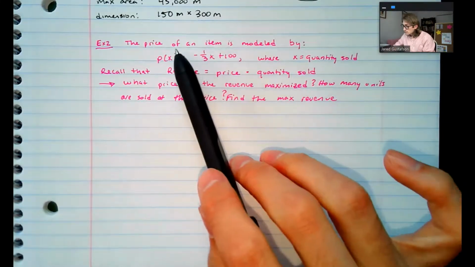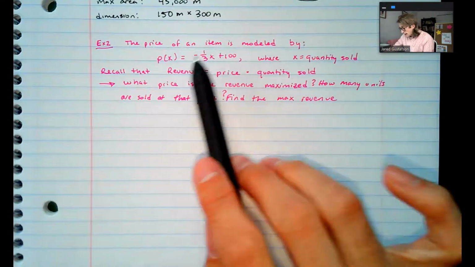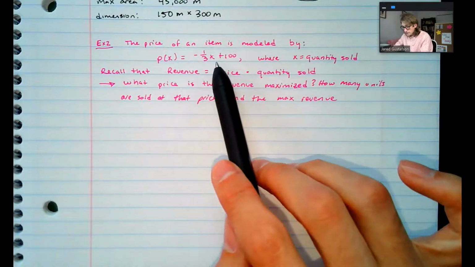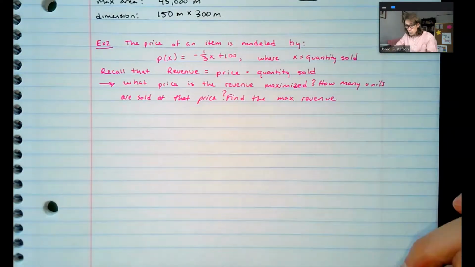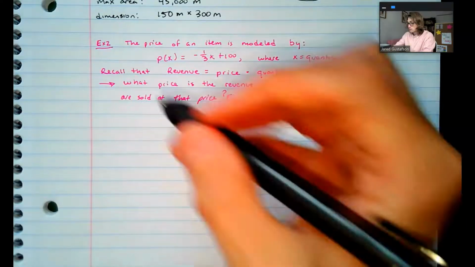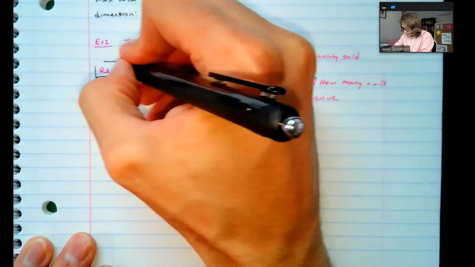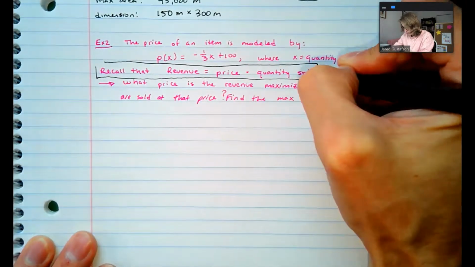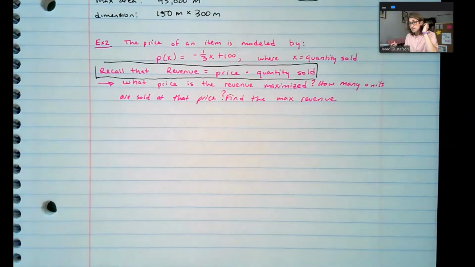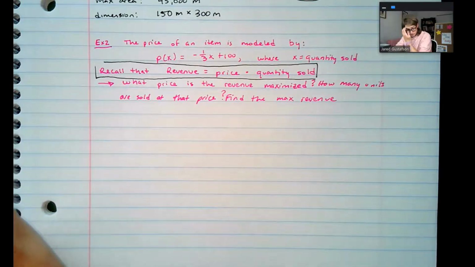The price of an item is modeled by P of x equals negative 1/3 x plus 100, where x is the quantity sold. Recall that revenue is the price times the quantity sold. That's how much money you're taking in, different than profit. We're answering three things. What price is the revenue maximized? How many units are sold at that price? And then find the maximum revenue.